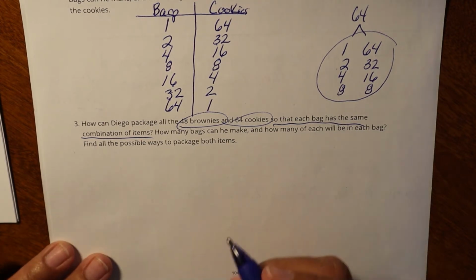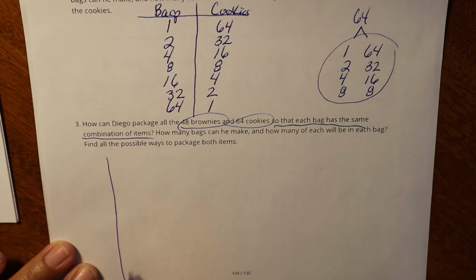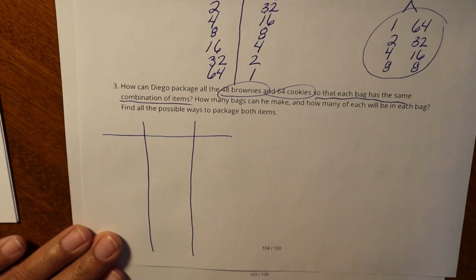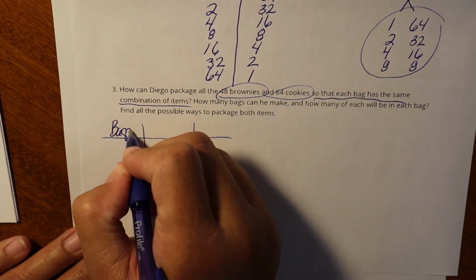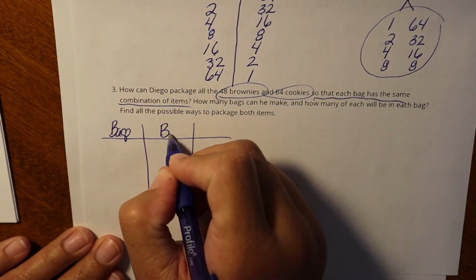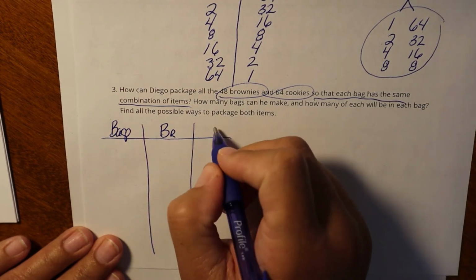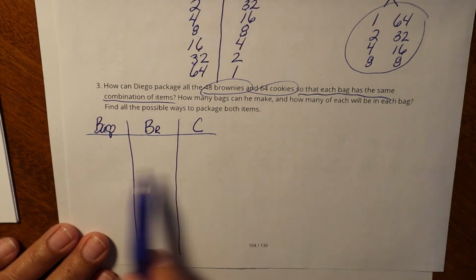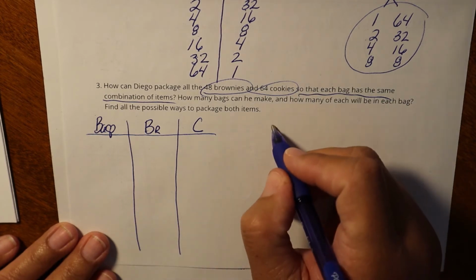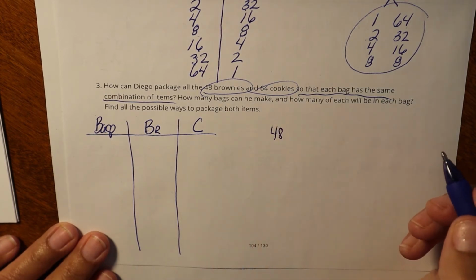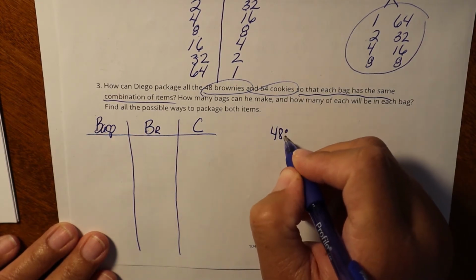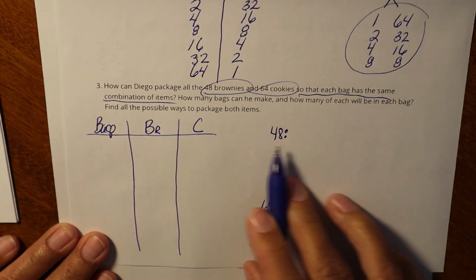So what I'm going to do is make another chart and put everything in one now. So again, I've got my bags. I've got my brownies. I'll do BR for brownies, and I'll just have C for cookies. So now I'm going to see how these 2 numbers are going to be together. So before I even start putting a bunch of numbers in the chart, I'm going to write down my factors of 48 and 64 one more time. All right. Now I already did this, but I'm just going to put them now in just one long list.